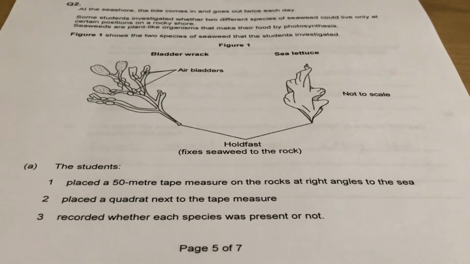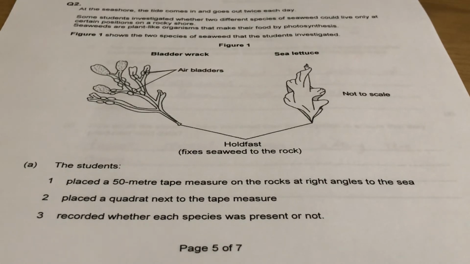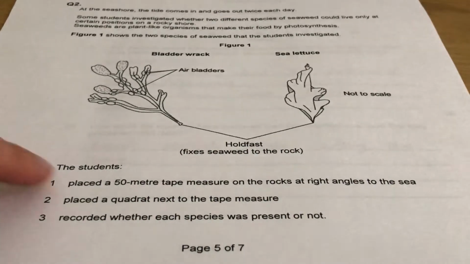The students place a 50-metre tape measure on the rocks at right angles to the sea. So it's going down the beach, just like we've talked about in our examples. They placed the quadrat next to the tape measure, recorded whether each species was present or not. So it's just an absence or presence that they've done there. So it's not counting numbers or looking at surface area or anything like that. It's just, is it there, is it not there? Okay.